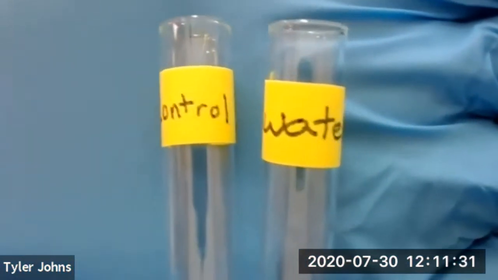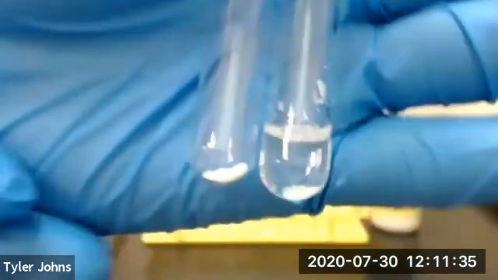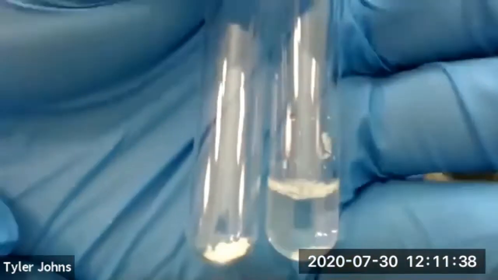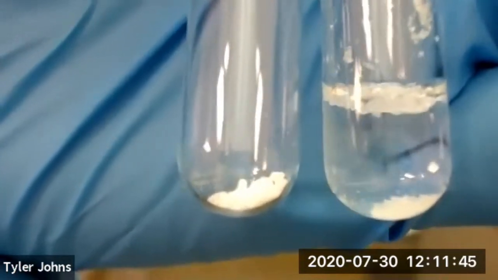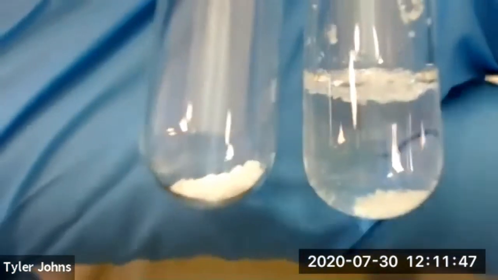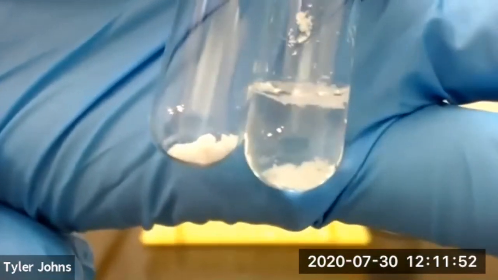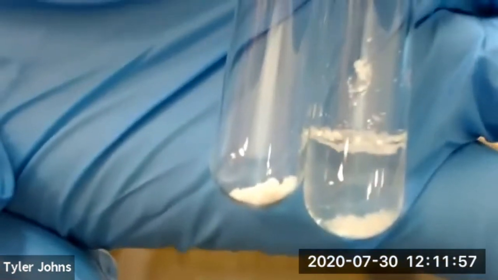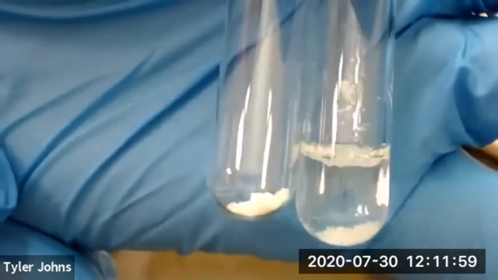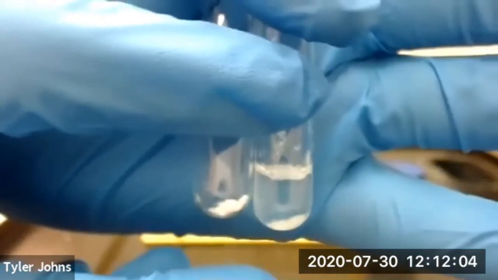So we have our control and our water. And this is the amount of benzophenone remaining in our 2 test tubes. Now, a lot of the benzophenone is floating on the top of our water. But you should be able to determine how soluble our benzophenone is in the water. Again, this is our control test tube, and this is our benzophenone in the water.